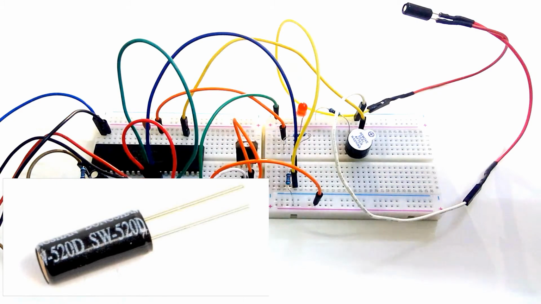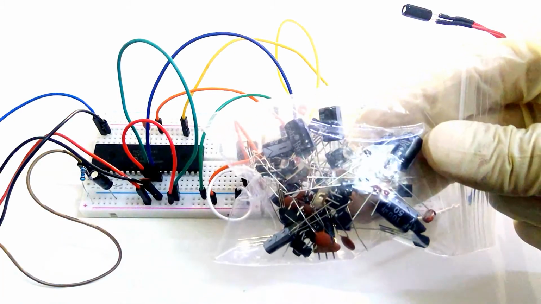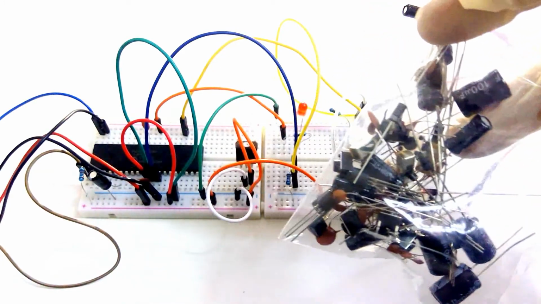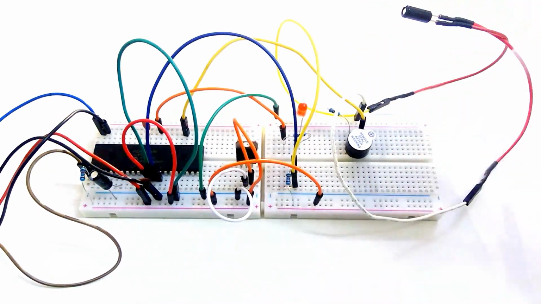This will be found in the same packet as the capacitors, push buttons, and LED.